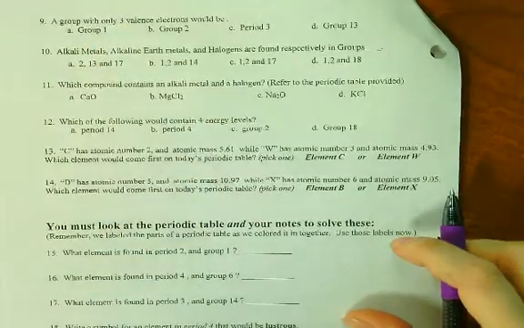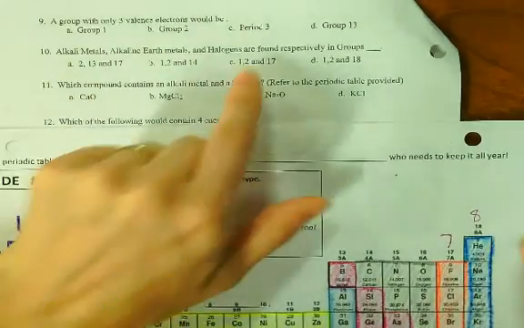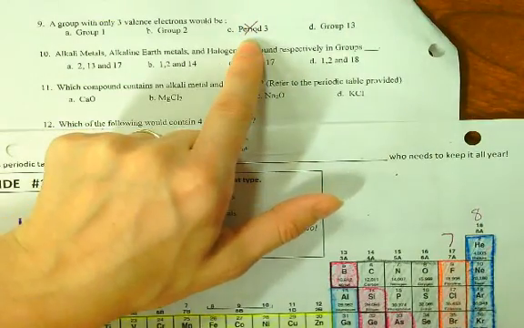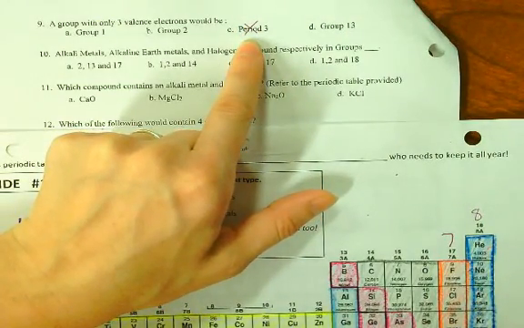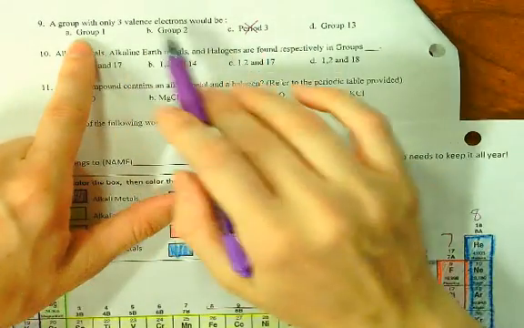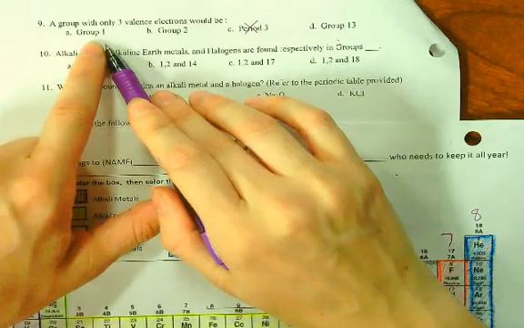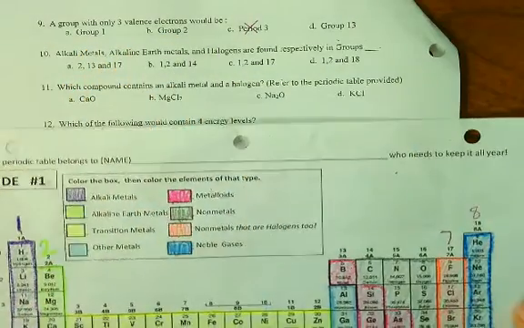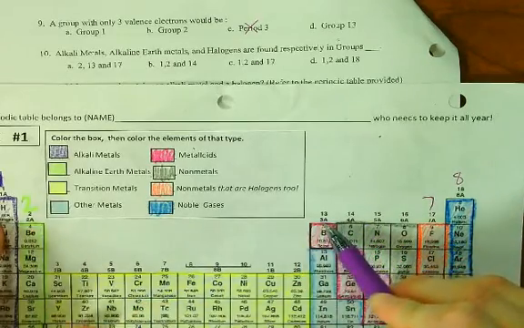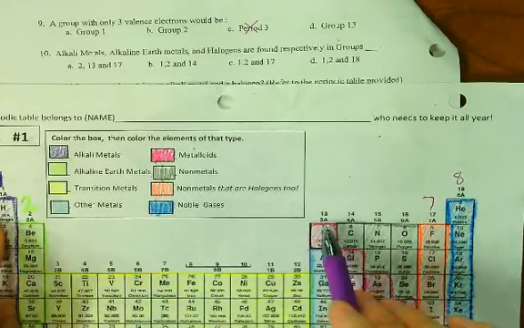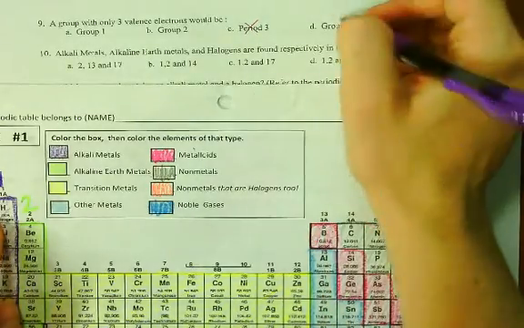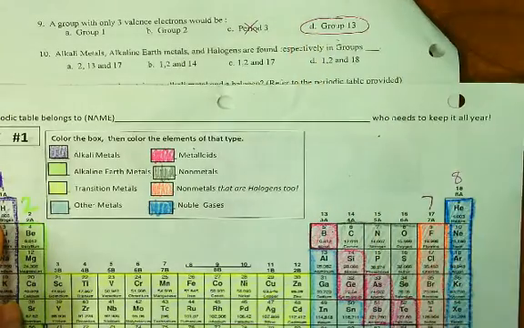But the group with only 3 valence electrons. So if we take a look at that. Period 3, that's definitely the wrong answer. Periods have nothing to do with valence electrons. Periods would be energy levels. Alright? So we're going to be looking at group 1, 2, or 13. Group 1 has 1 valence electron. Group 2 has 2 valence electrons. Group 3 is also called 3A. So remember, we only do the A's, 1A, 2A, 3A, 4A, 5A. So group 3A, or group 13, has 3 valence electrons. So there's our answer.